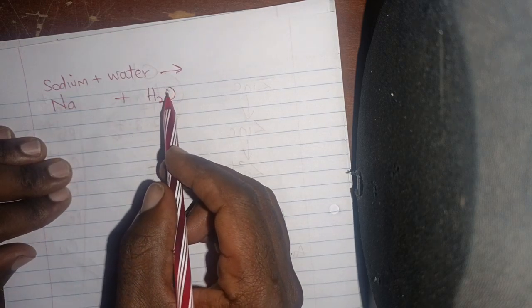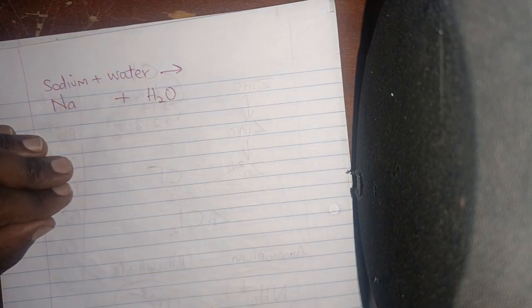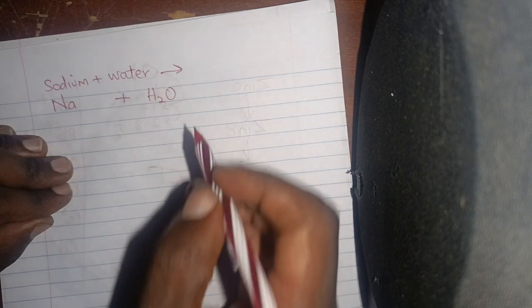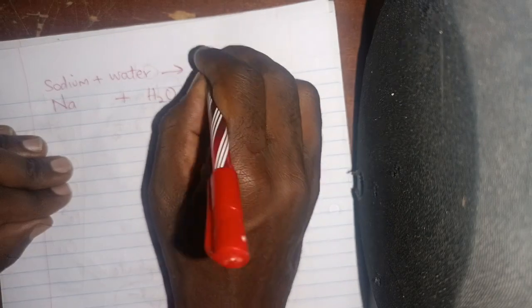And for you to understand how you can do this in a better way going forward, you need first to have a clear understanding of what you're supposed to form when 2 reactants combine. So you have to ask yourself, when sodium combines with water, what are the possible end products? Sodium combines with water to possibly give us sodium hydroxide.